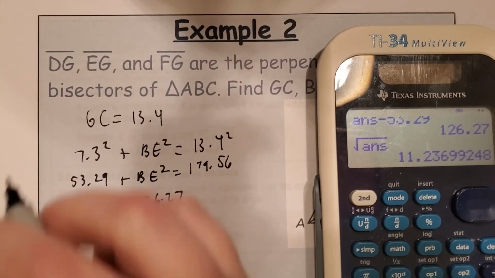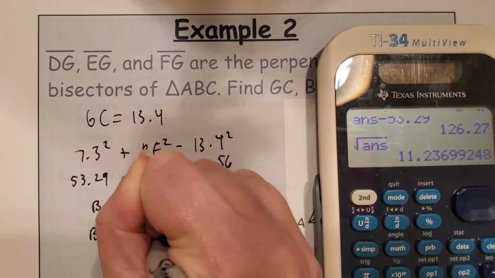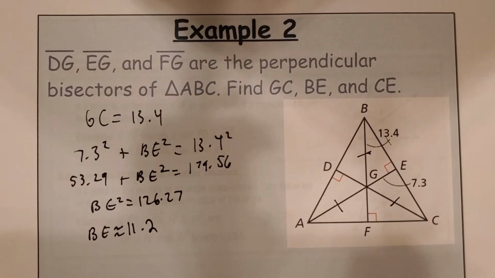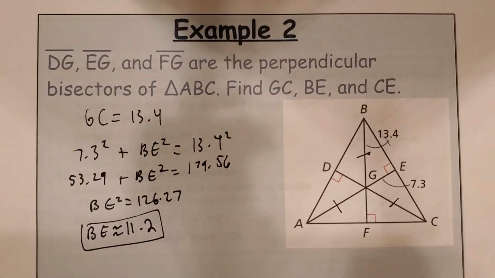Okay, so it's about 11.2, which makes sense considering the figure. It's got to be shorter than the hypotenuse. And it looks like it's probably going to be longer than GE, which is 7.3.